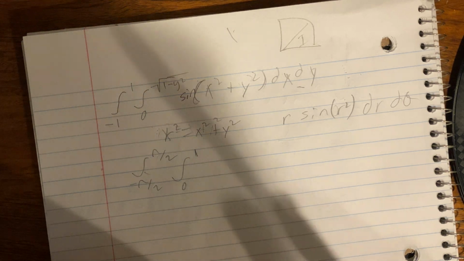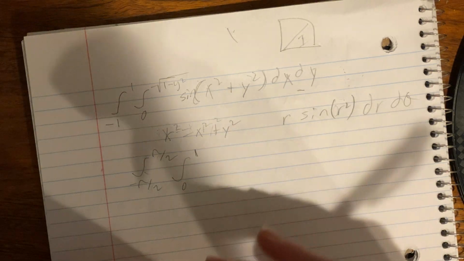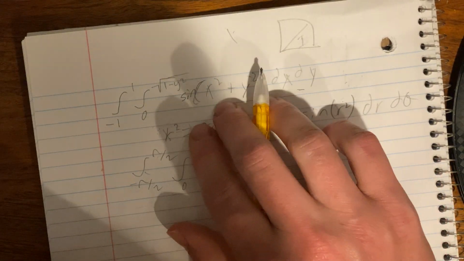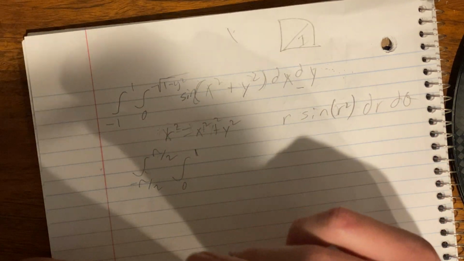You're going to have to sometimes convert into rectangular form. I know this was kind of messy, but the idea is, and I didn't have the sine in the beginning, but if you have the sine there, the only way to integrate that is to convert it to rectangular form. So that's the idea.